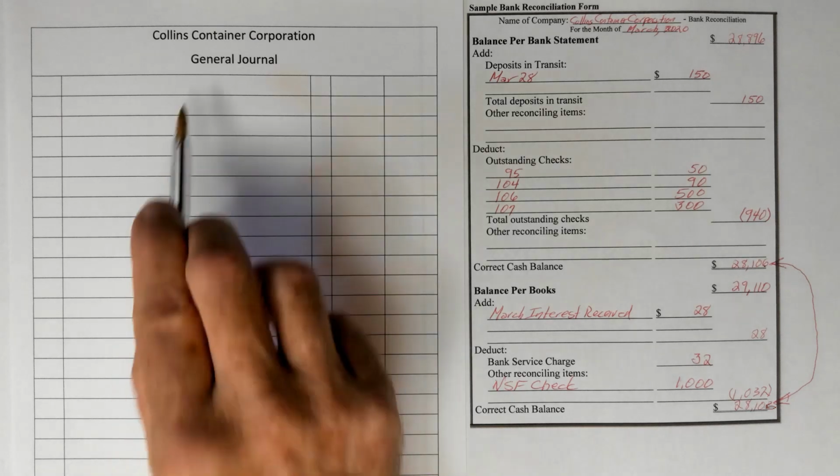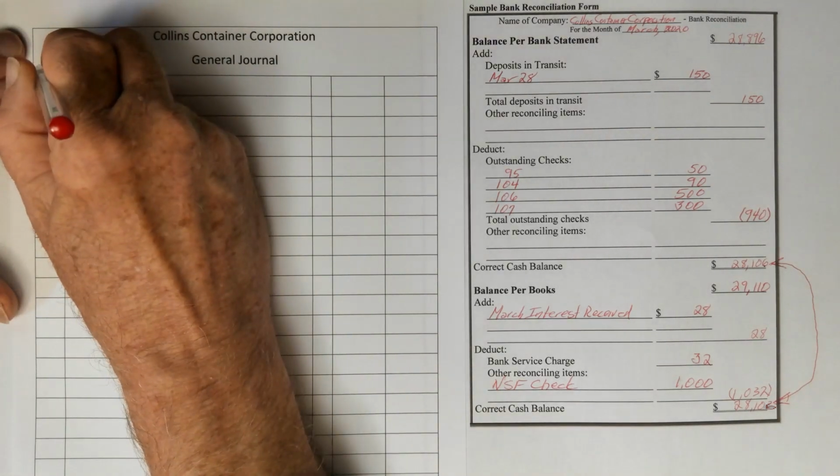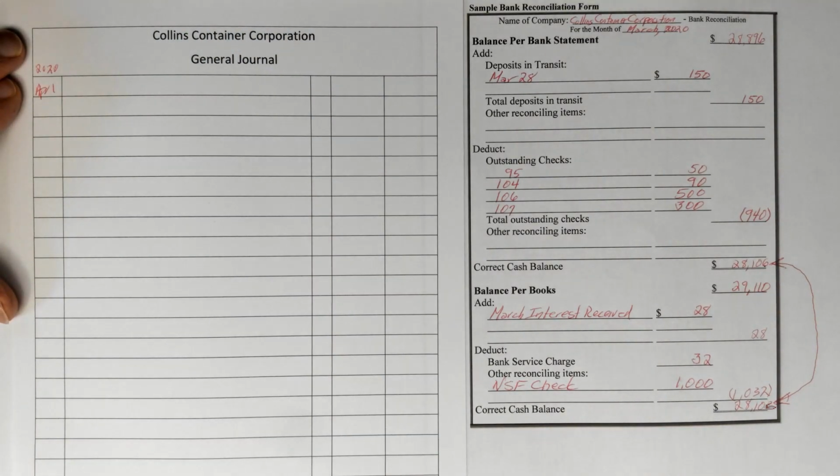So I've got a general journal page here, and I'm just going to go through and make these entries very quickly. Let's assume we do this on April 1st, which is April Fool's Day, right? 2020. So 2020, April 1st. Obviously, we would do this in black ink instead of red, but I want to use the red so that you can see what I'm doing, and it's a contrast to the form that I'm writing on.